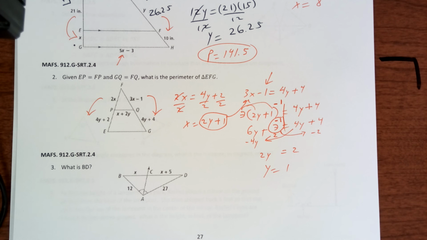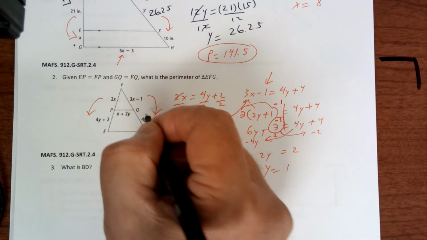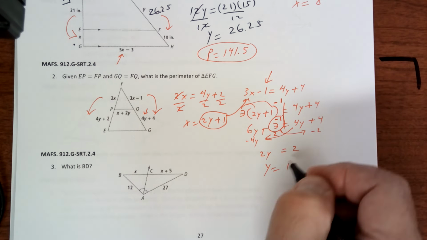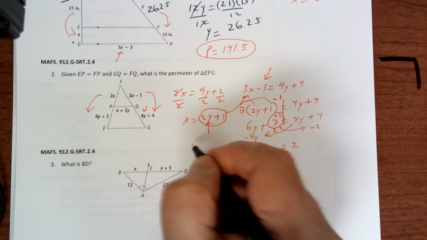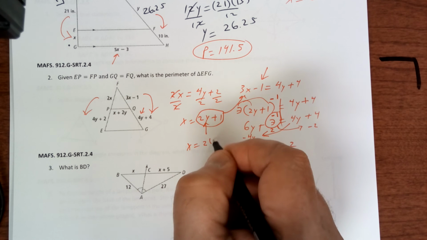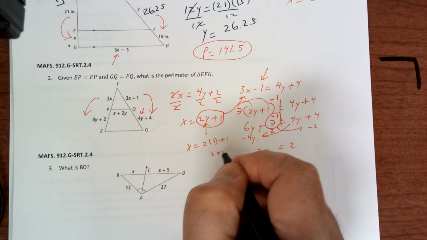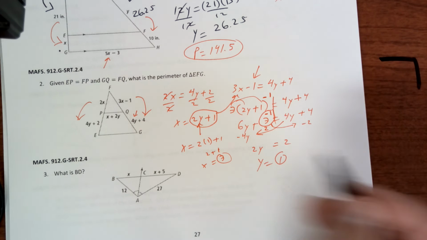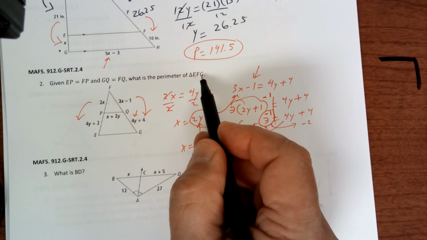Now they want you to find the perimeter. So we know that y is equal to 1, so you got to put a 1 right there. Okay? And then you know what y is, so you can put the y right there and find x. So x is equal to 2 times 1 plus 1, so that's 2 plus 1, which equals 3. So now you have x and y, but they want the perimeter of triangle EFG.